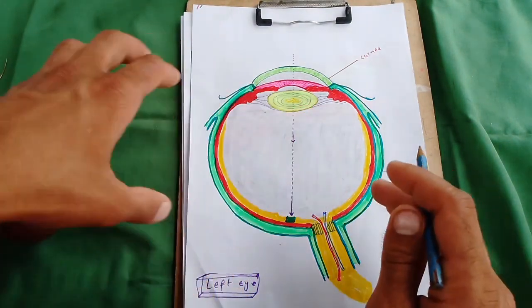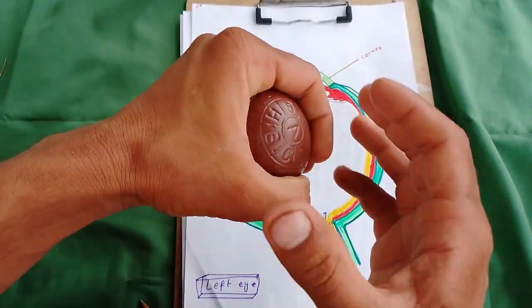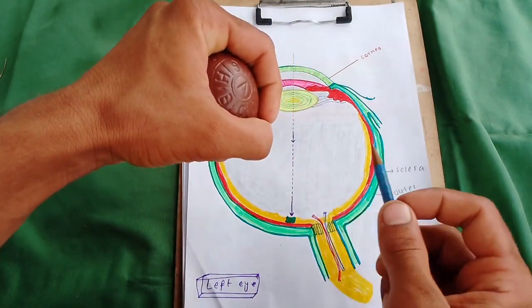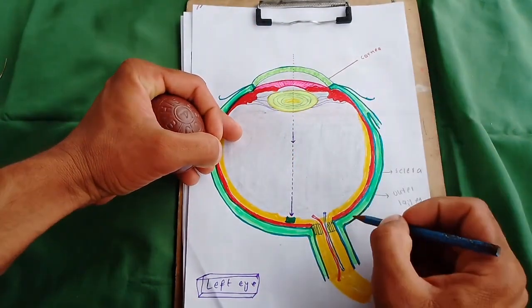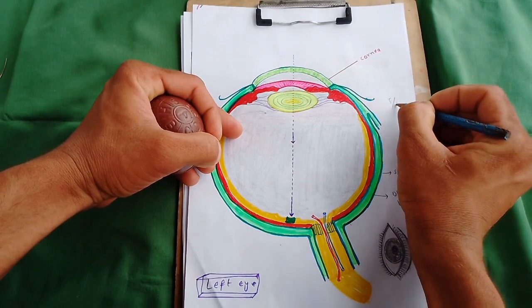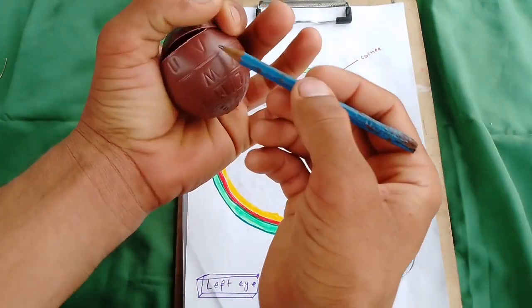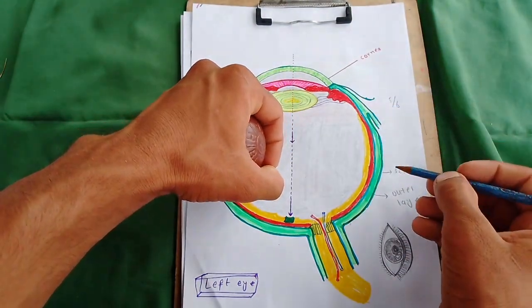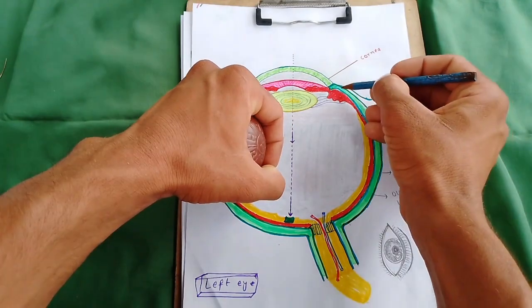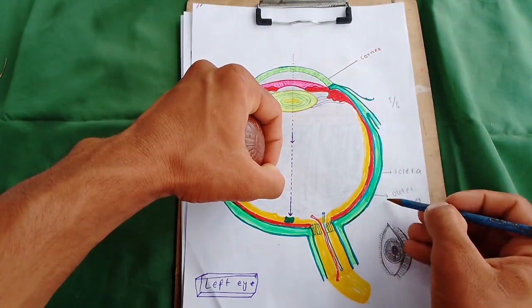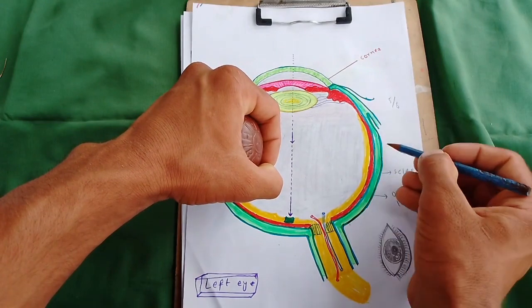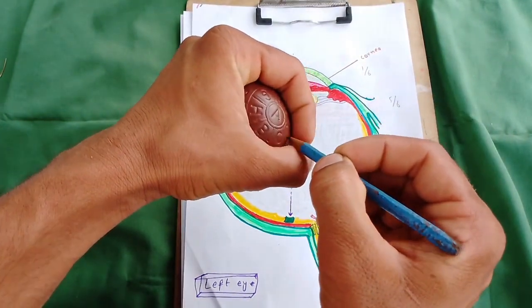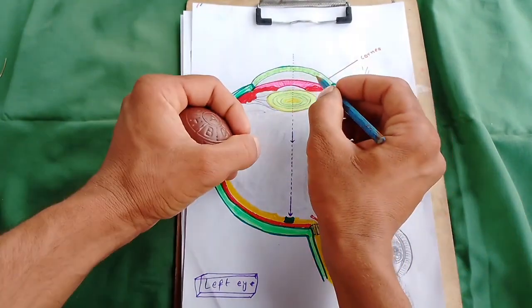Okay. As we know, this is the eye. This is the socket of the eye. From this point up to this point, this part is the 5 by 6 part, the posterior part. So the 5 by 6 posterior part of the outer layer is called the sclera. From this point up to this point is 5 by 6, and the anterior 1 by 6 part is called the cornea.